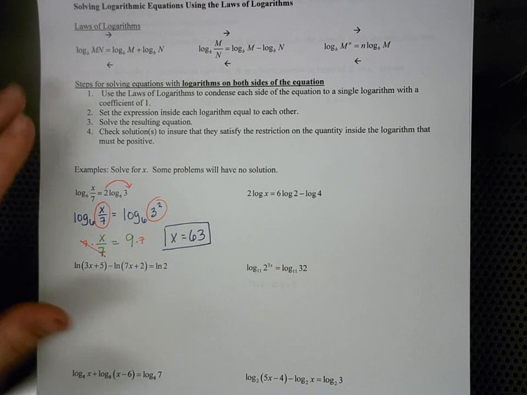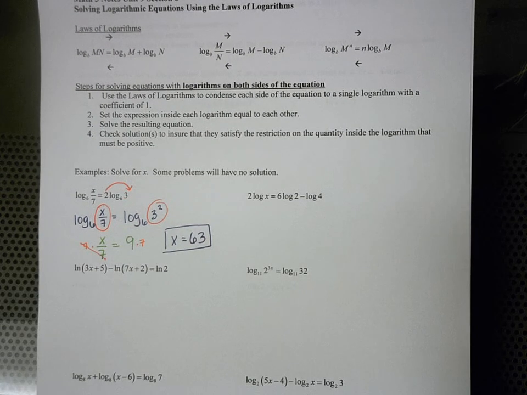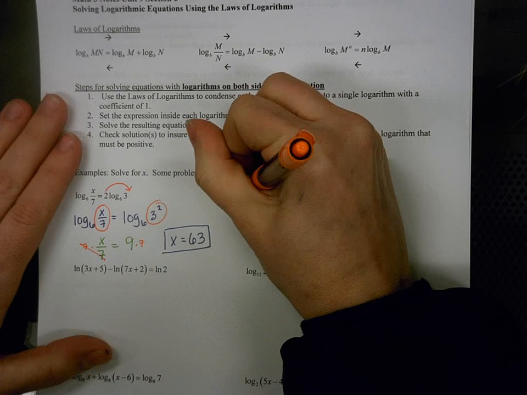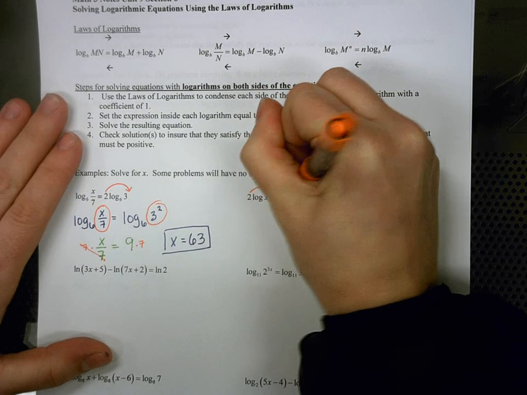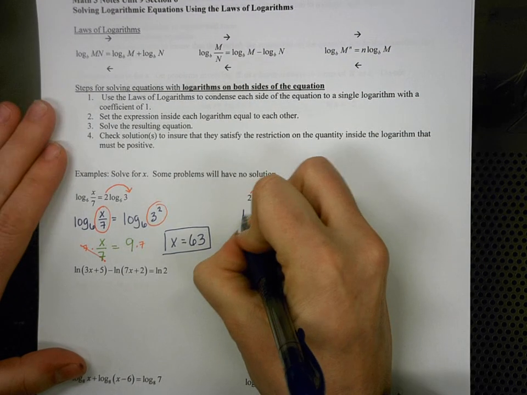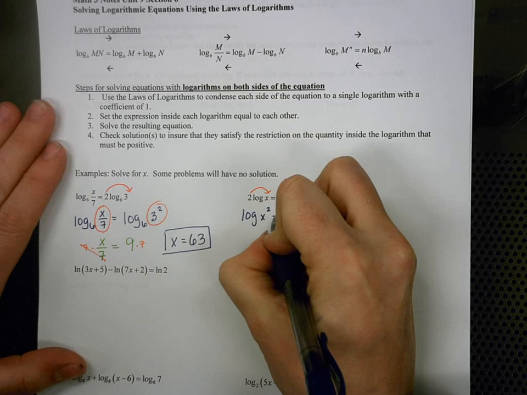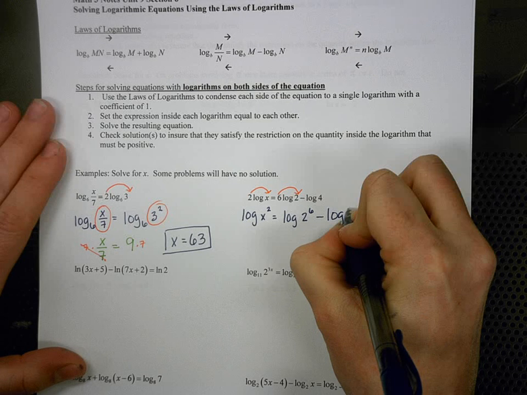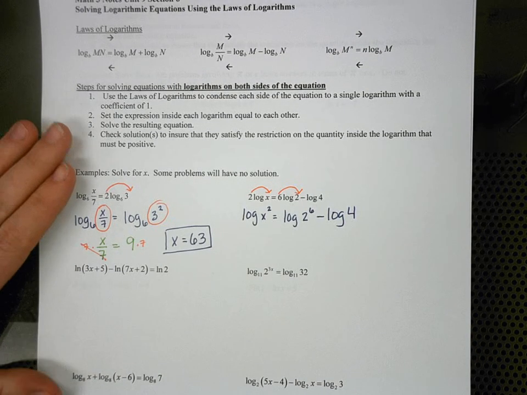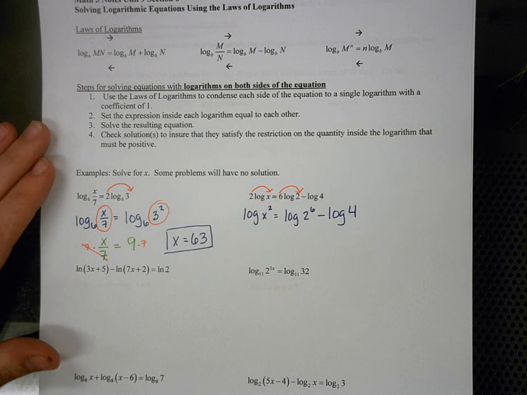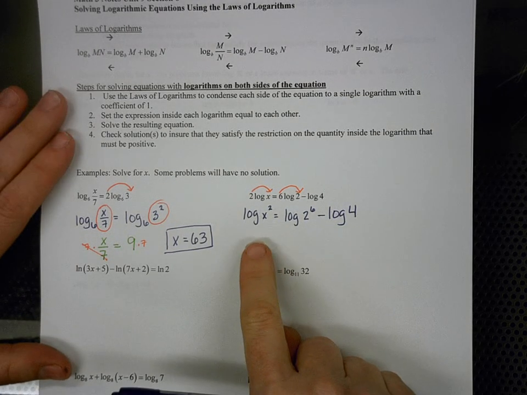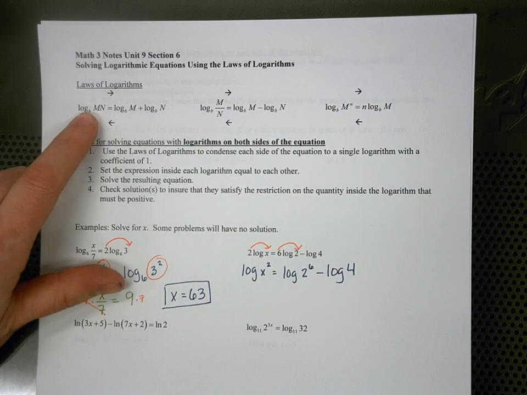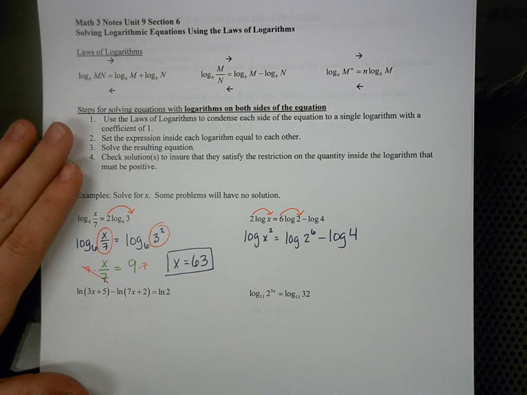All right, another one. We got a couple more things to condense this time, so we're just going to keep adding more on so there's more to condense each time. Let's start always with those exponents. Anything multiplied out to the front becomes an exponent. Now, we didn't do anything to log 4. Okay. Now, addition changes to multiplication and subtraction changes to division. So I have subtraction, I'm going to change it to division.